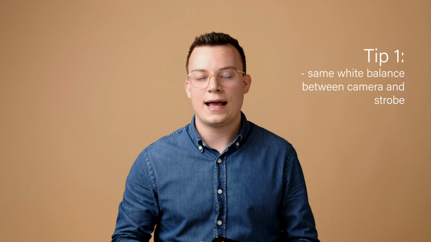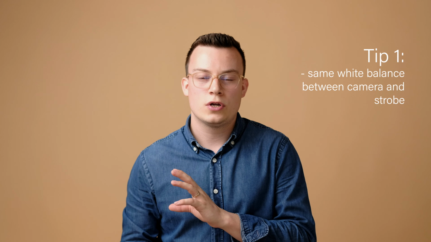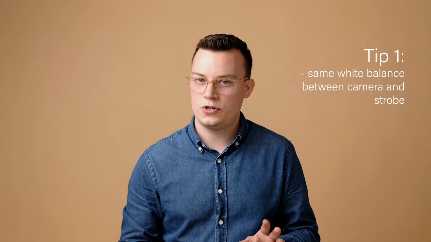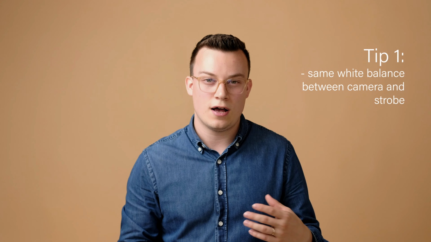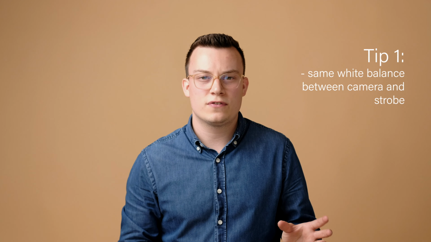One, make sure that your in-camera white balance is the exact same setting as the white balance of your strobe or flash. Even a few hundred Kelvin off can result in an odd color shift or hue. And even if you're shooting in RAW, it's always better if you have everything set right and done in camera, so you have a minimal post-processing effort.